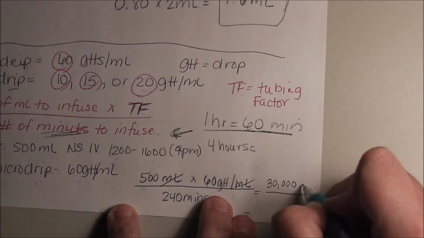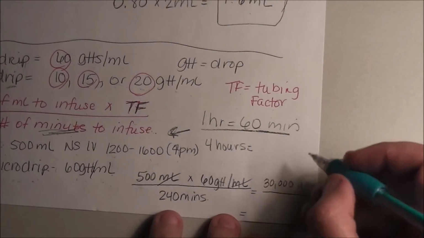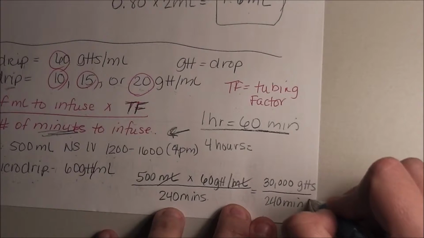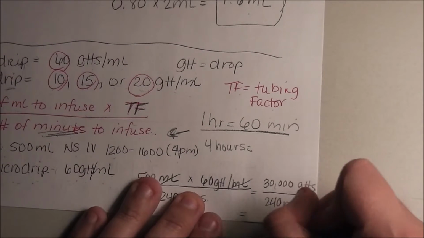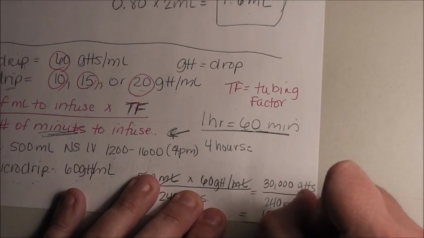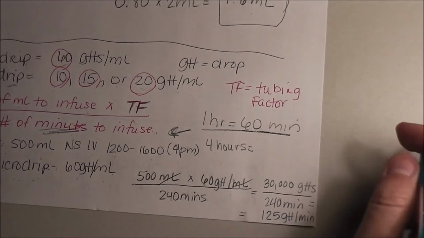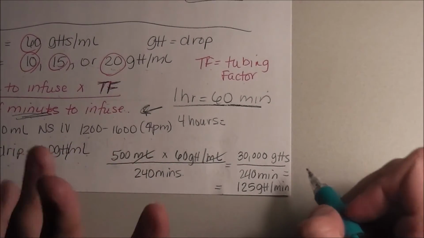So you have 500 times 60, which gives you 30,000 drops. That's a lot. Over 240 minutes. And then that goes equal down here to 125 drops per minute.